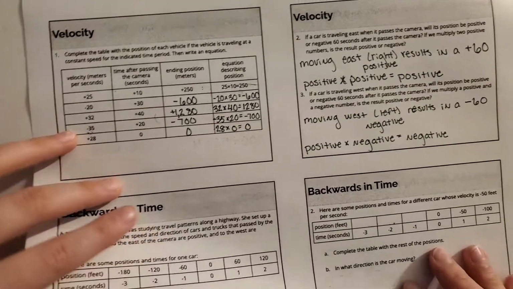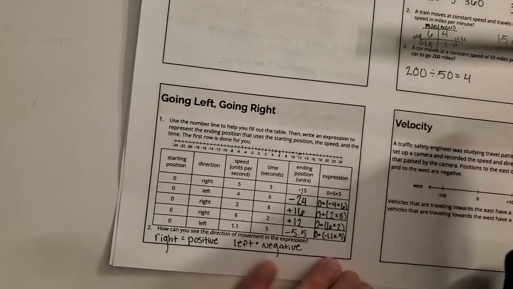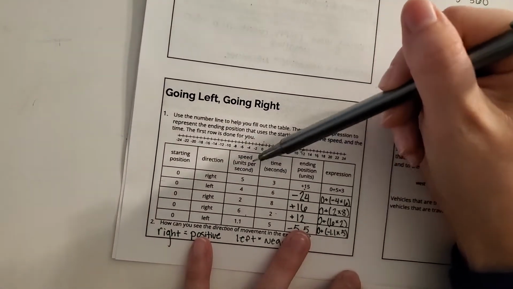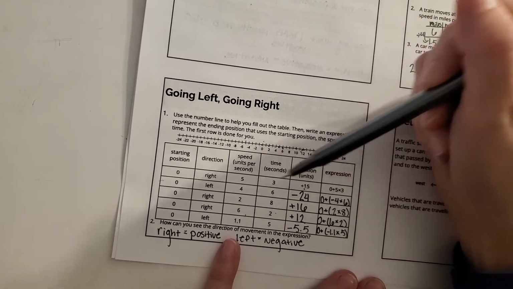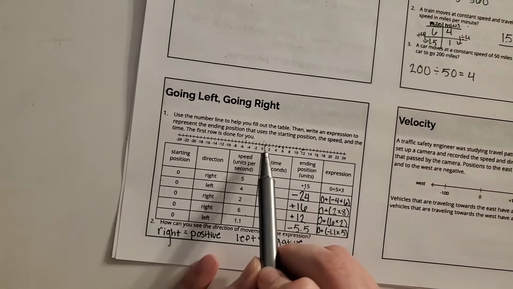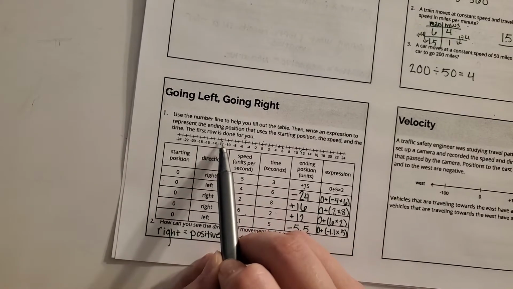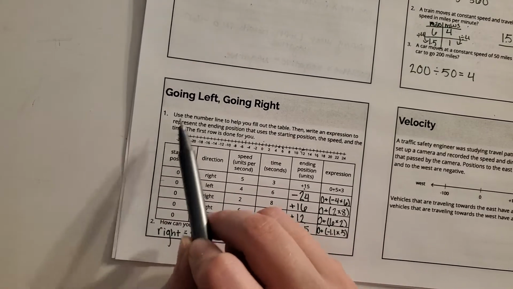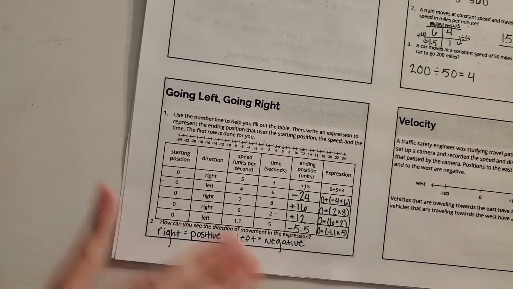That's because if we look at this problem over here, our speed was 4 units to the left per second for 6 seconds. So if I'm moving towards the left for 6 seconds, 1, 2, 3, 4, 5, 6, we're going to still end up in the negatives.